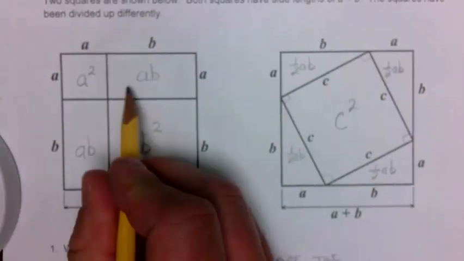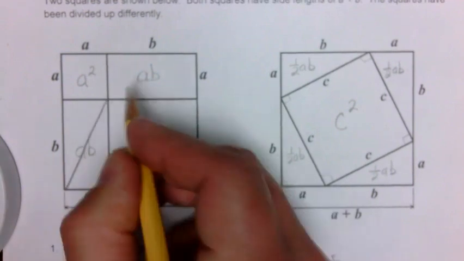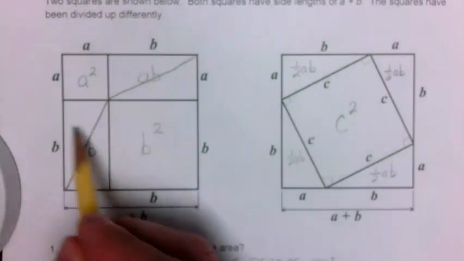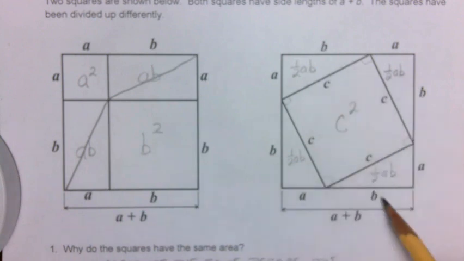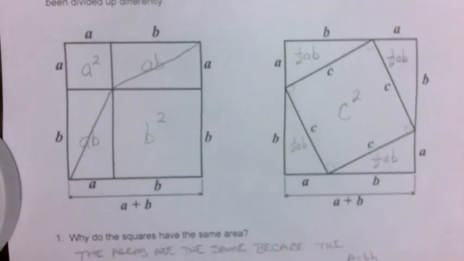And I can even prove that if I go back up and look at square number 1. If I look at these 2 rectangles here, and I draw in a diagonal in both of those, now instead of having 2 rectangles, I again have 1, 2, 3, 4 triangles. Each of them has an area of 1/2 AB, which matches the 4 triangles over here in square number 2. So the 4 triangles in square number 2 have the same area as the 2 rectangles in square number 1.